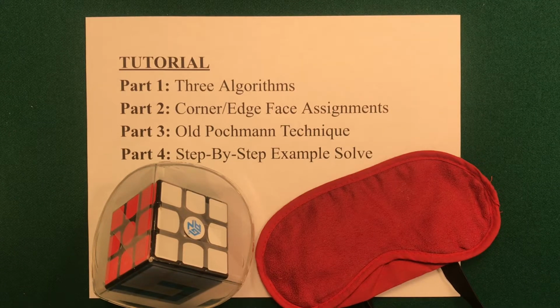Hello and welcome to this tutorial on how to solve the 3x3 Rubik's Cube blindfolded using the old Pochmann method. This tutorial, which requires no prior knowledge, will be divided into 4 parts. In the first part, you will learn 3 short 15-move algorithms, the only main algorithms you will need to know, and the general order in which they are used.